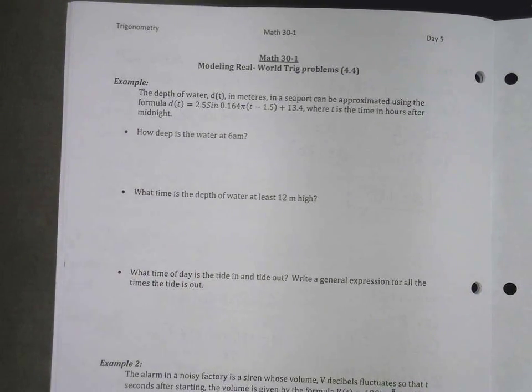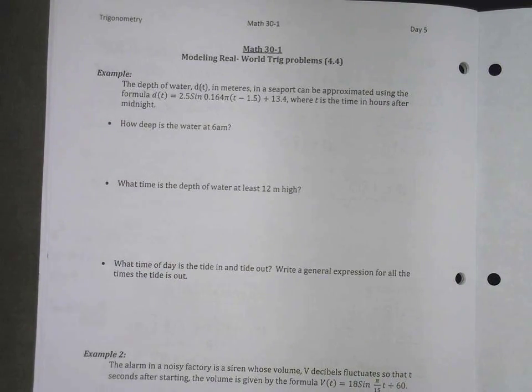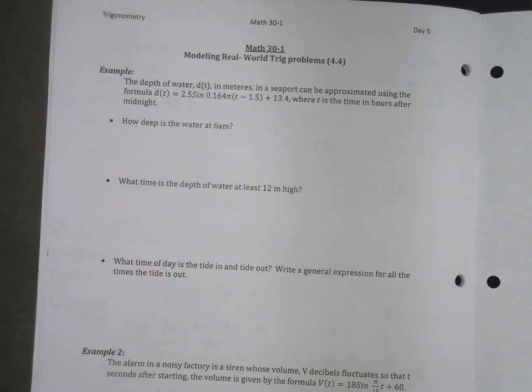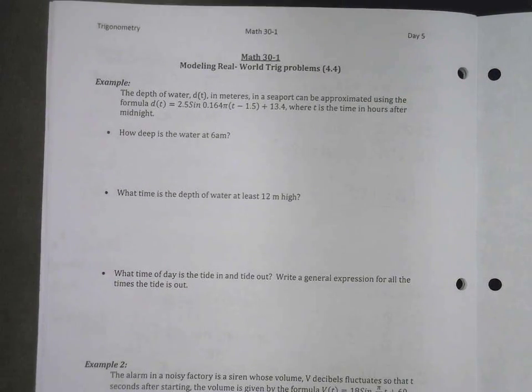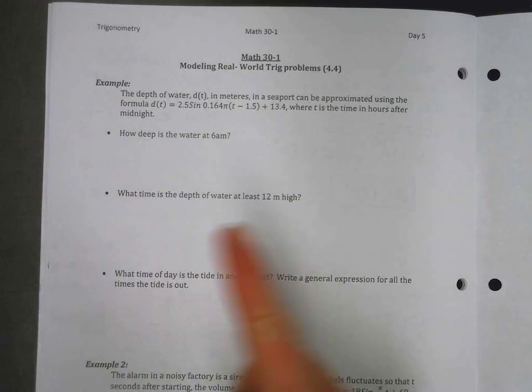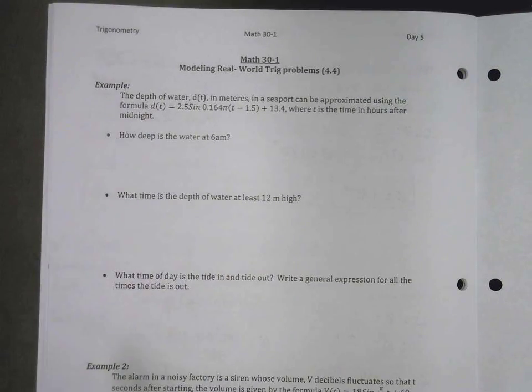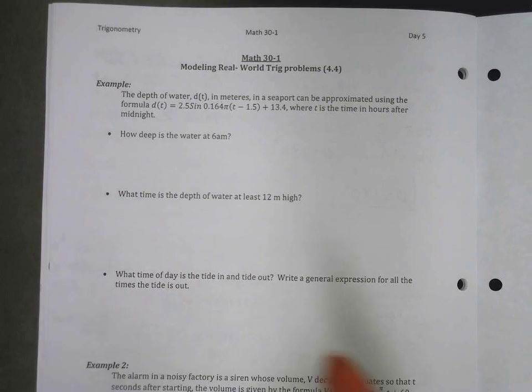All right, a continuation of section 4.4 is modeling a real-world trigonometric problem. When we think of trigonometry, we are always rotating in a continuous circle, so anything that repeats itself in the real world is going to create a trigonometric equation.